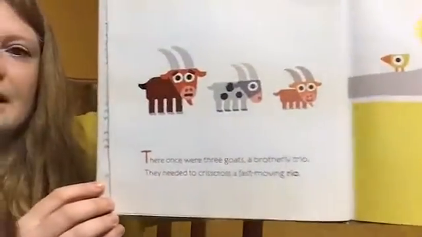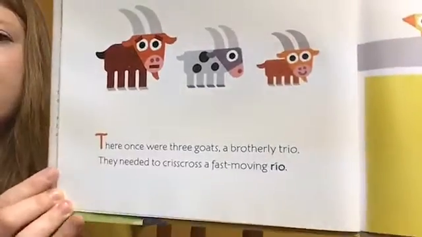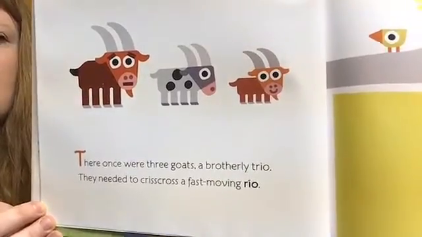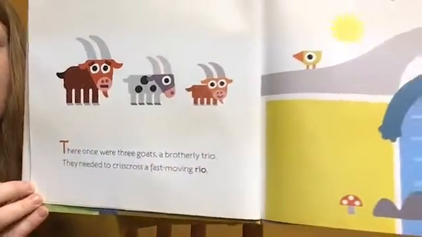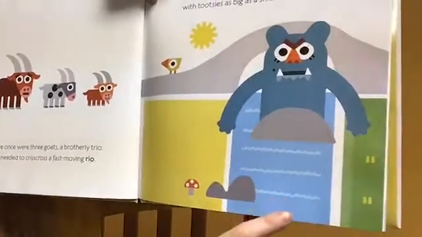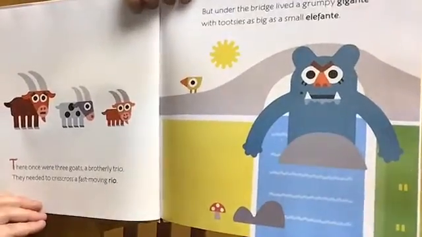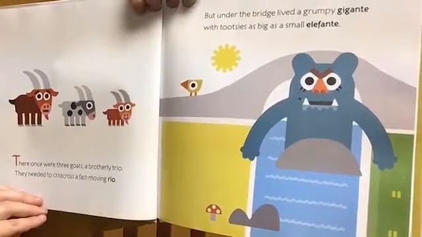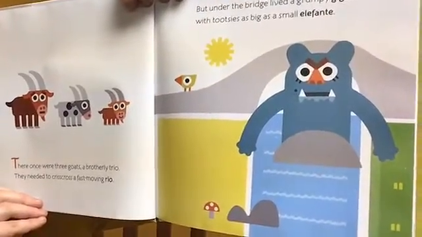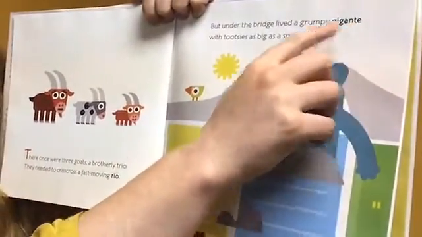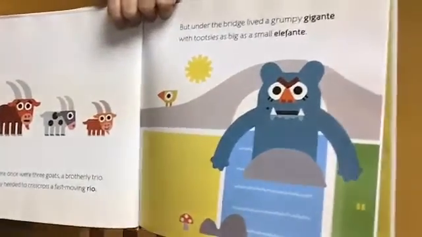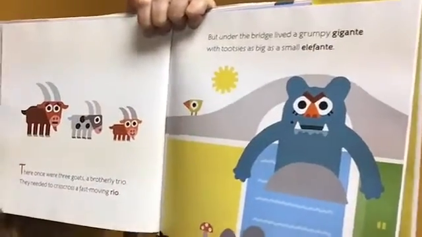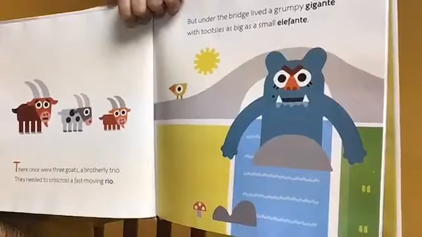Let's start in. There once were 3 goats, a brotherly trio. They needed to crisscross a fast-moving rio. A rio is a river. But under the bridge lived a grumpy gigante with tootsies as big as a small elefante. A gigante, that means giant, or in this case, troll. An elefante is an elephant, so he had huge feet.